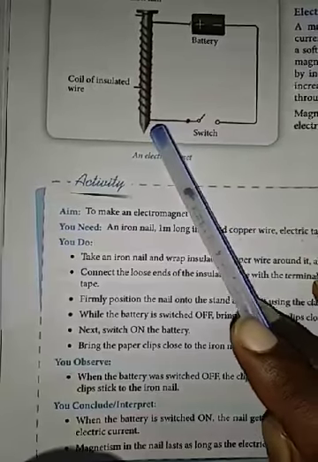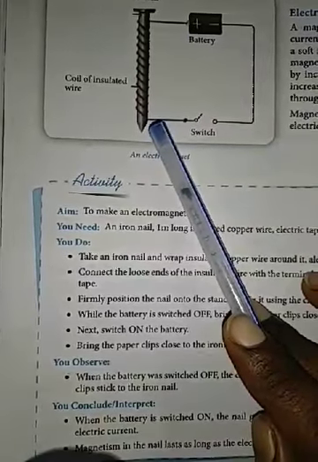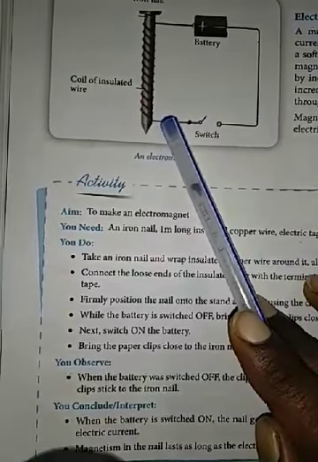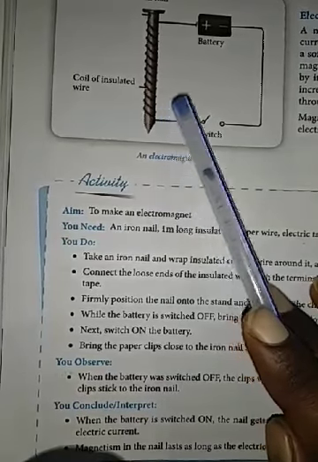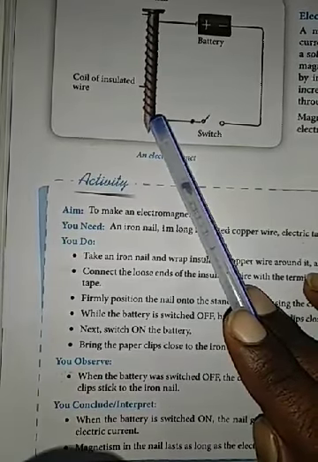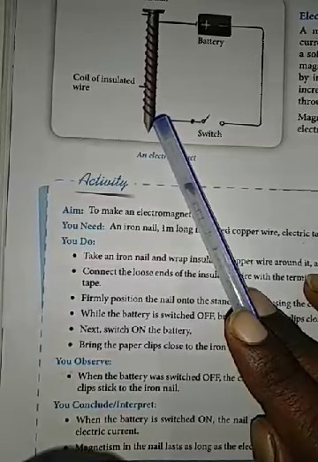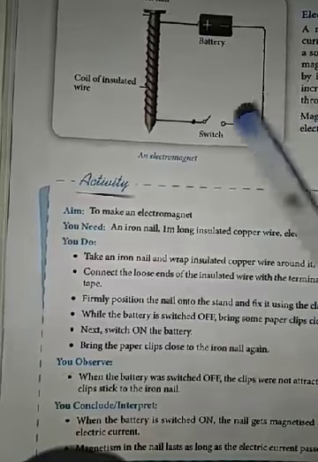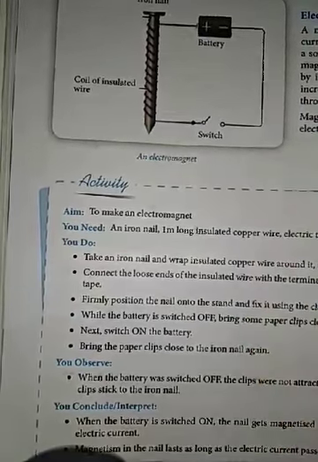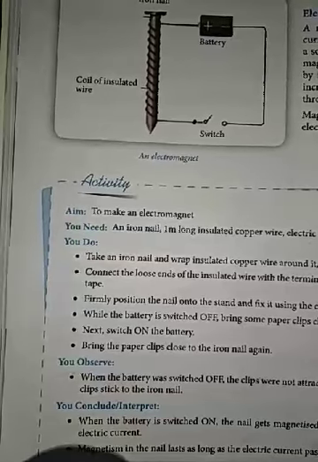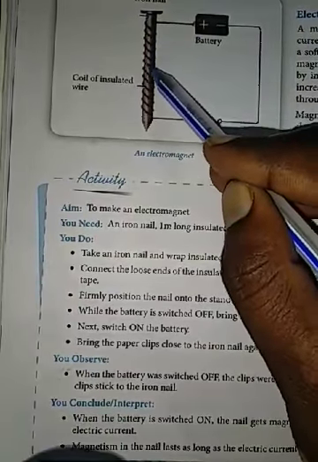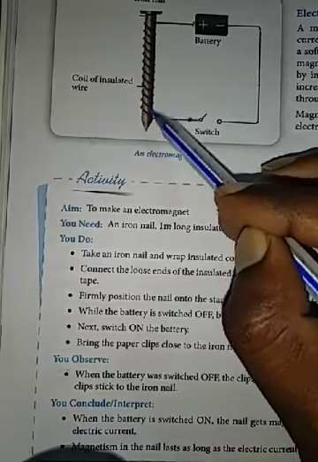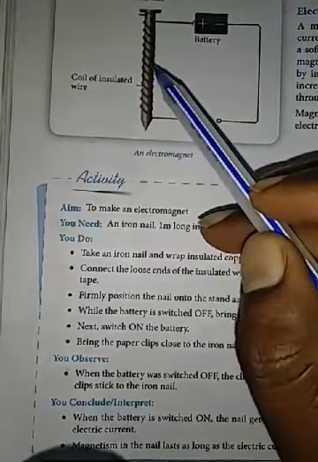So the magnetic effect of an electromagnet stays as long as the electric current passes through it. The magnetic effect of an electromagnet can be increased by first increasing the number of turns of the coil. These are the number of turns: 1, 2, 3, 4, 5, 6, 7, 8, 9, 10, 11, 12. There are 12 turns of the coil.